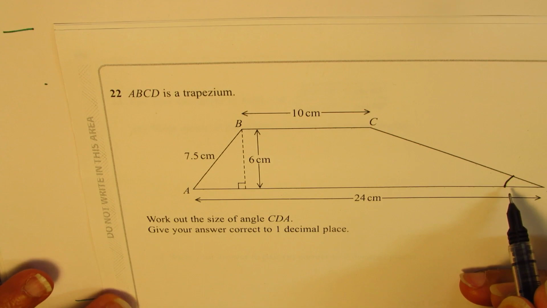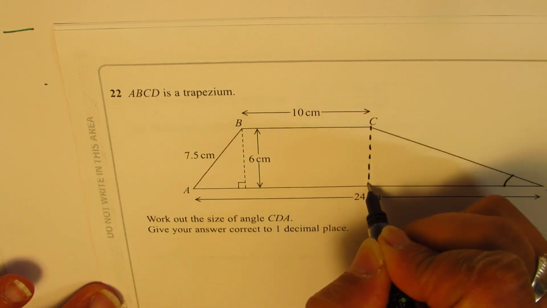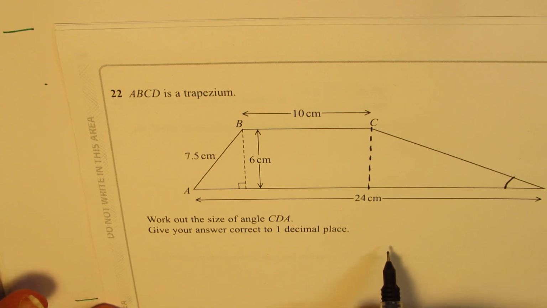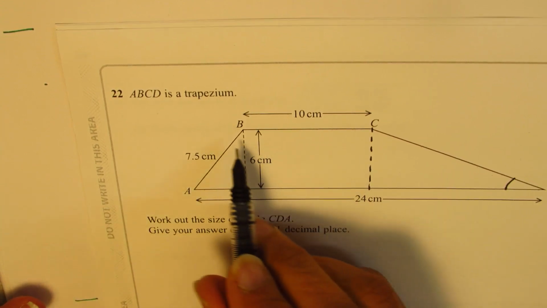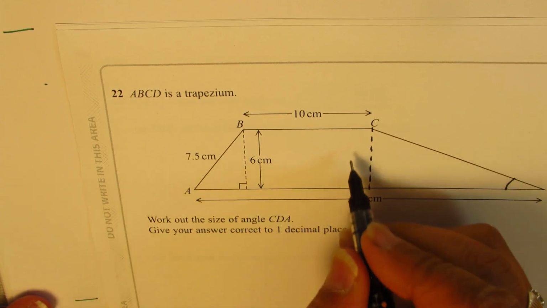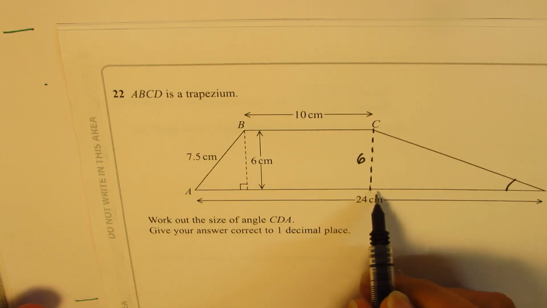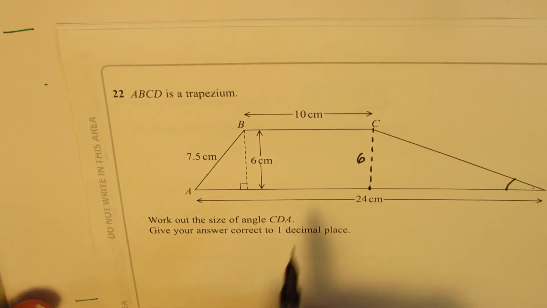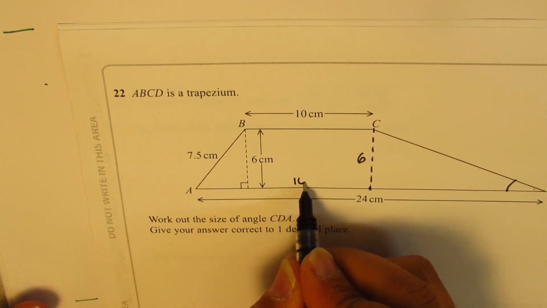Since we have to find this angle, that means we could look into a triangle which can be formed like this. And we need these 2 dimensions. Since this is a trapezium, the height is 6. We know this is 6 centimeters. We know that much. Now, we should find this length. Total is 24. That is 10. That means this is 10.